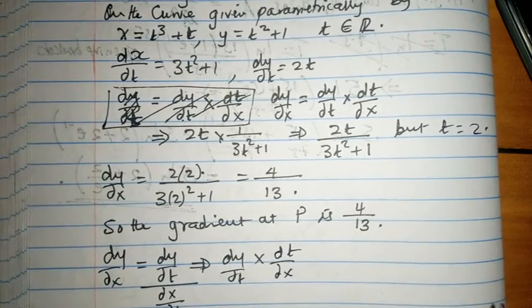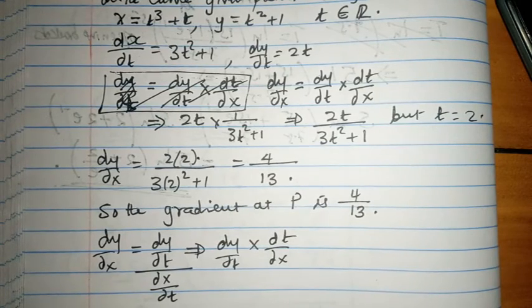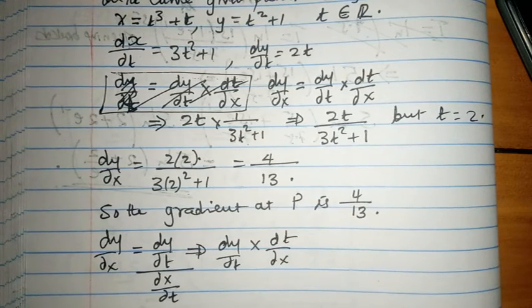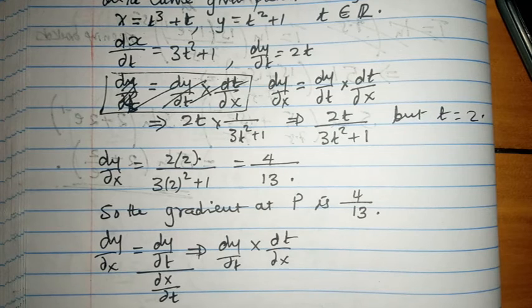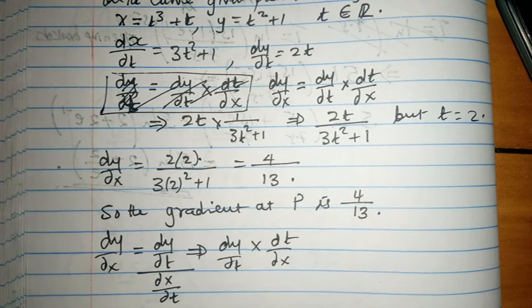Either way, as we move forward, we will be able to evaluate further what is expected of us. That is just an introduction to parametric differentiation. Moving forward, we shall see other examples, and let us work together.